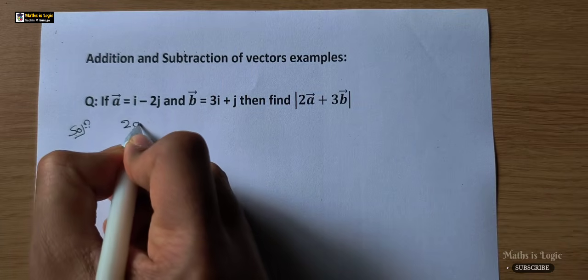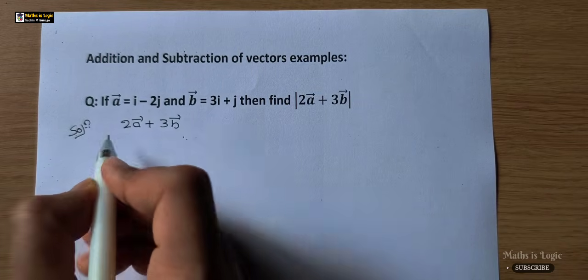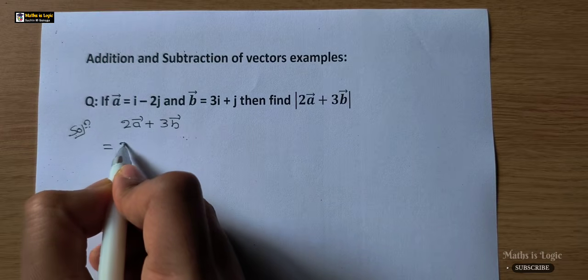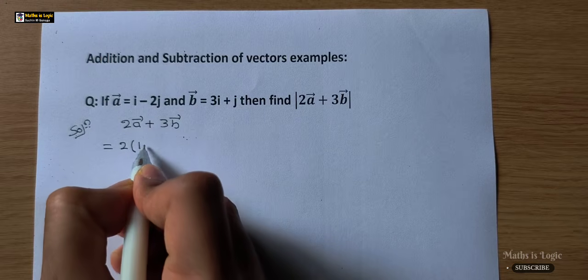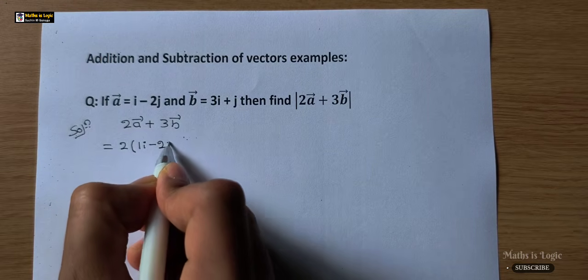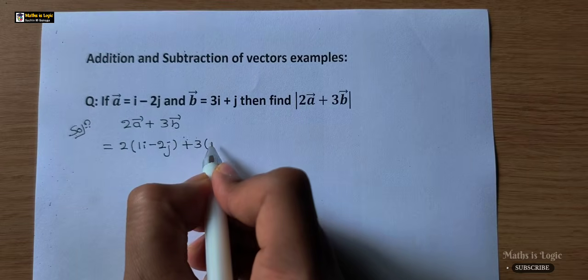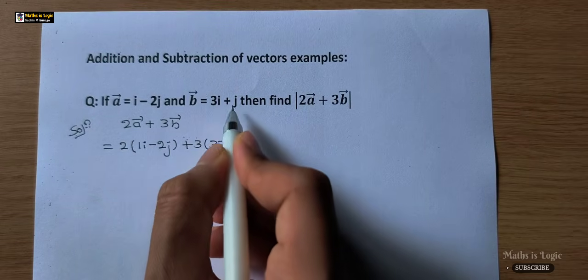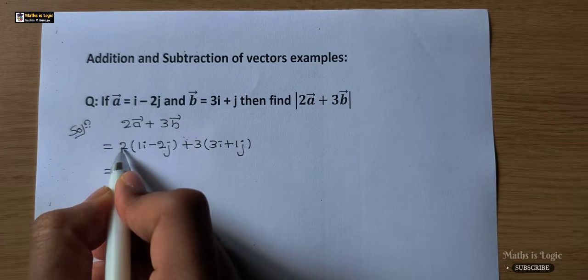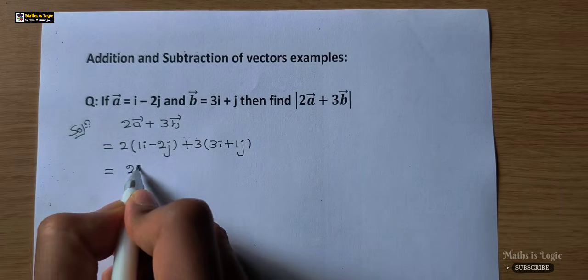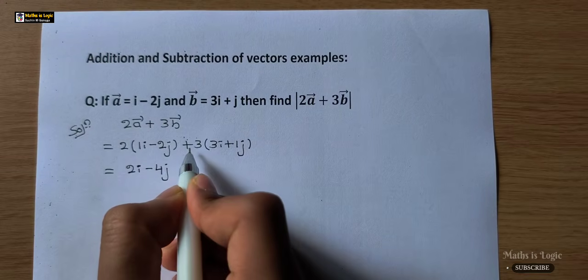So write 2A vector plus 3B vector is equal to, first 2 is there, so write 2. Next A vector, what is A vector? 1i minus 2j, plus 3 into B vector. What is B vector? 3i plus j, which can be written as 1j. Multiply. So 2 into 1, 2i. 2 into minus 2, minus 4j.